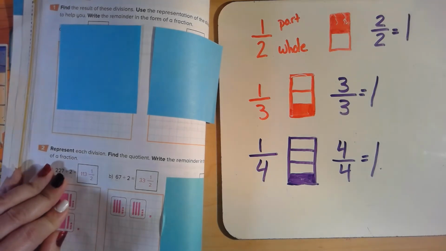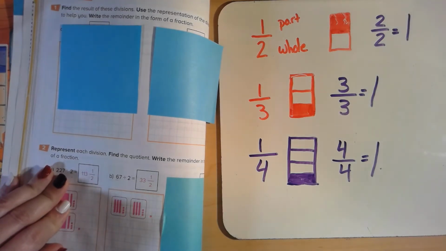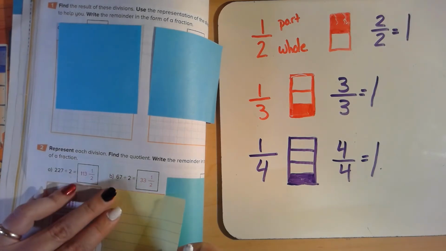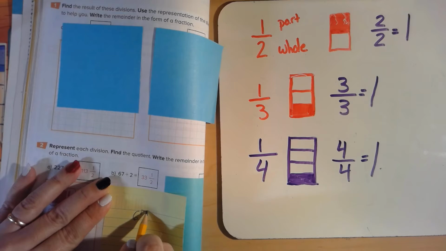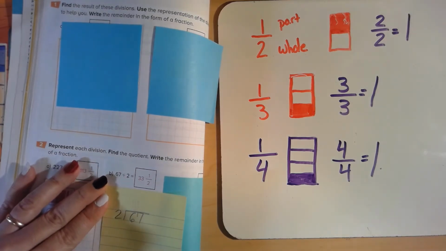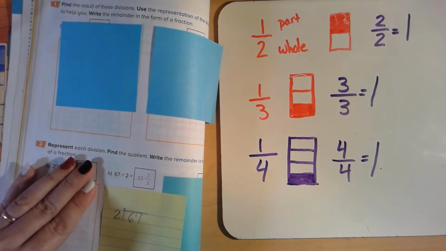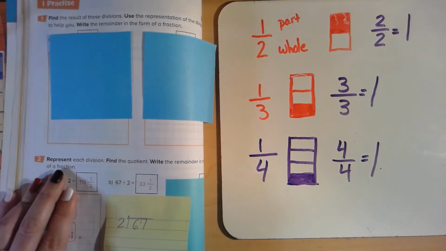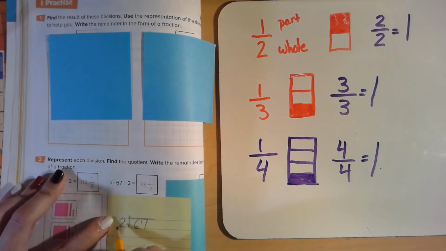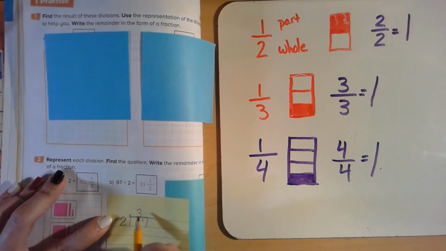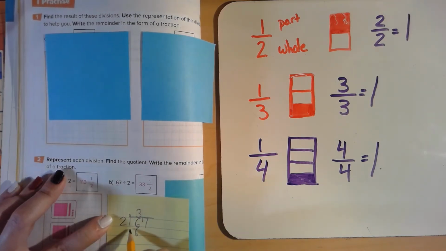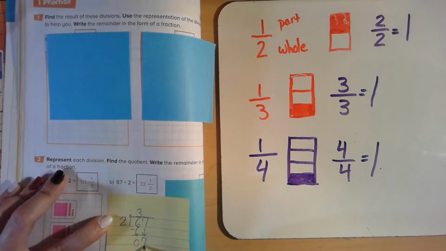Do you want to see it the other way? Just to double check, we can take 67 and divide it into 2 equal groups. I put my little multiplication symbol there. What number times 2 is 6? I know that's 3. 3 times 2 is 6. Subtract, I have 0 remainders. Now I bring down my 7.